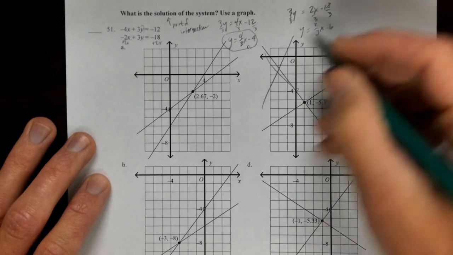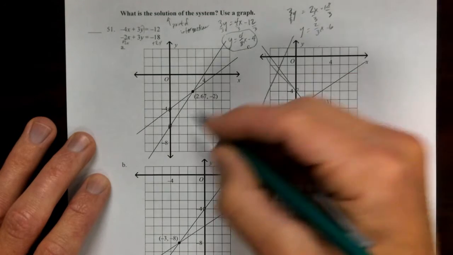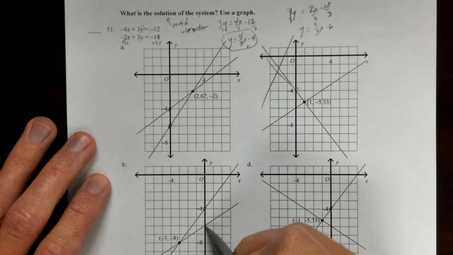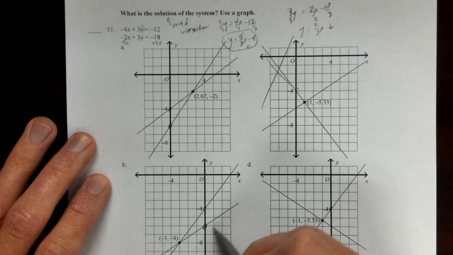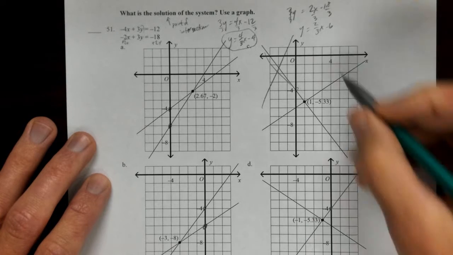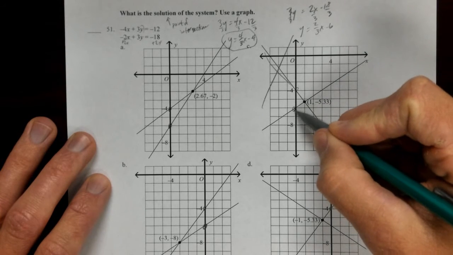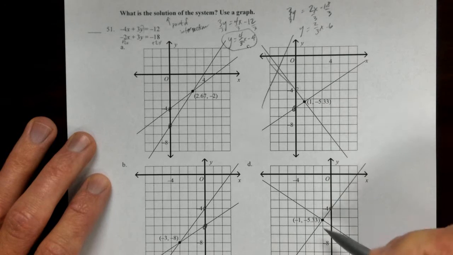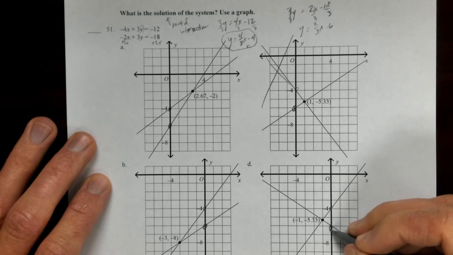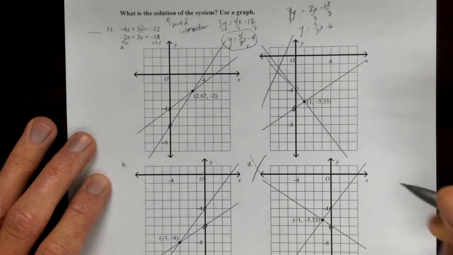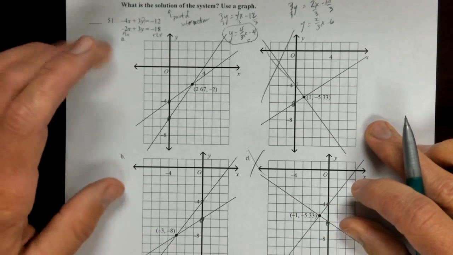So we have a y-intercept of negative 6. We have a positive slope also, so that's good. Oh, that one's already gone. We have a y-intercept of negative 6, and we have a negative slope here, so D is also incorrect. So now we're choosing between A and B.